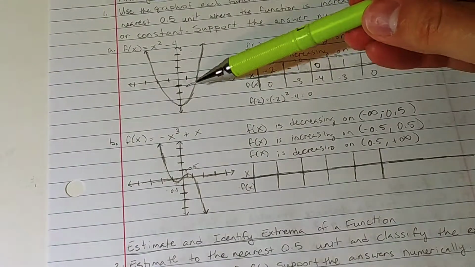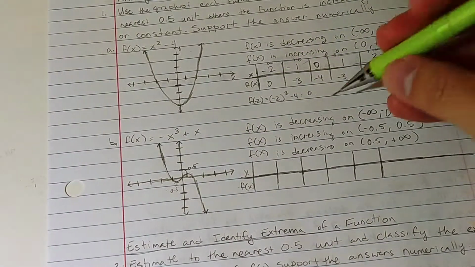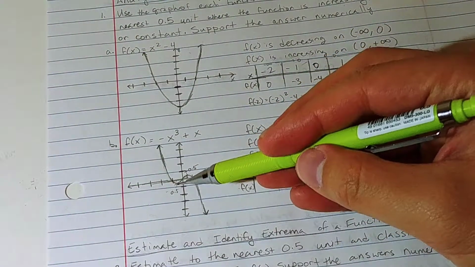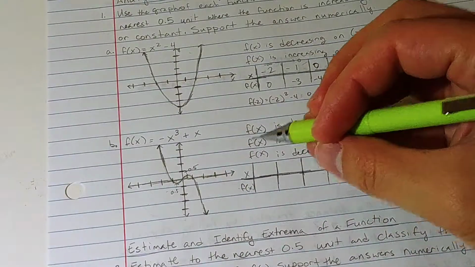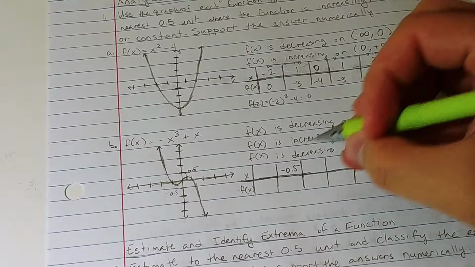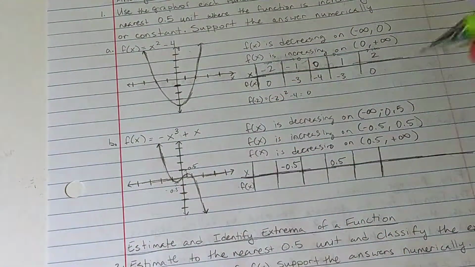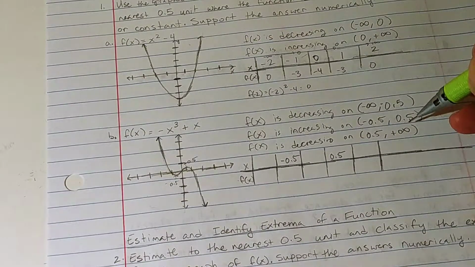Okay, so it's always going to be one more than the extrema. And we'll talk about extremas later on. But here, we want to use these points. So we want to use negative 0.5, and we want to use positive 0.5.